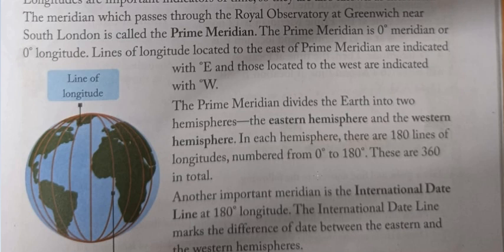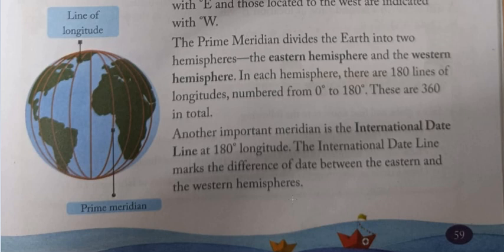Another important meridian is the international date line at 180° longitude. The international date line marks the difference of date between the eastern and western hemisphere. So there is an international date line at 180° longitude, which makes the difference between the date in these two hemispheres.